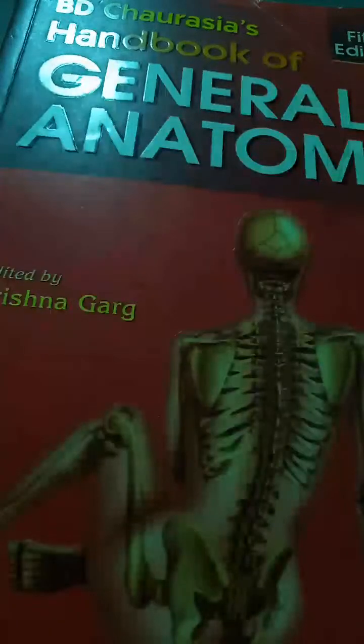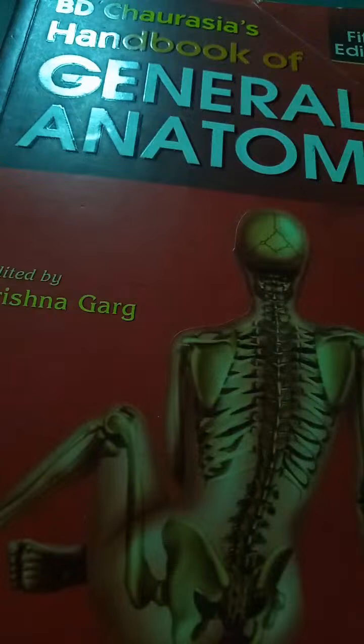So the correct answers are coming to you. MCQ number 1. Name the founder of modern anatomy. The correct answer is Leonardo da Vinci. Name the father of medicine.